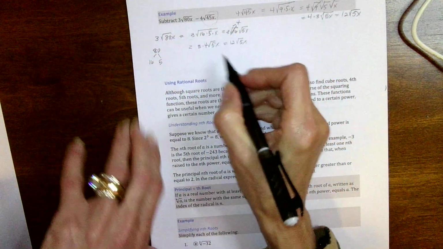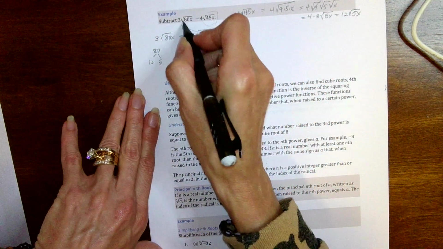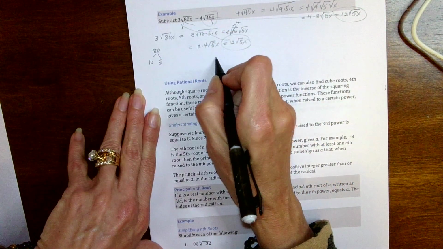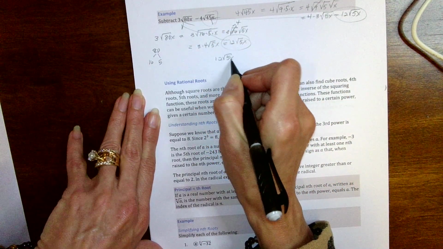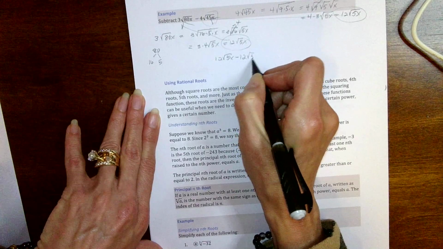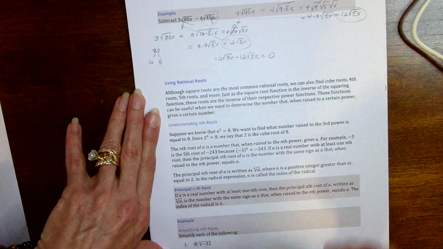And so I put this back in for my first term, this back in for my second term, and I get 12 square roots of 5x minus 12 square roots of 5x, and all that work for 0.